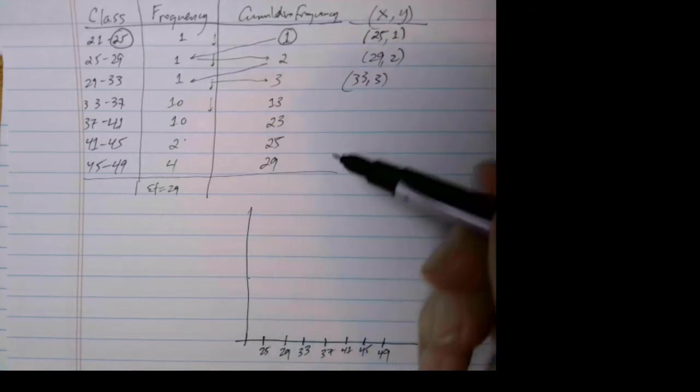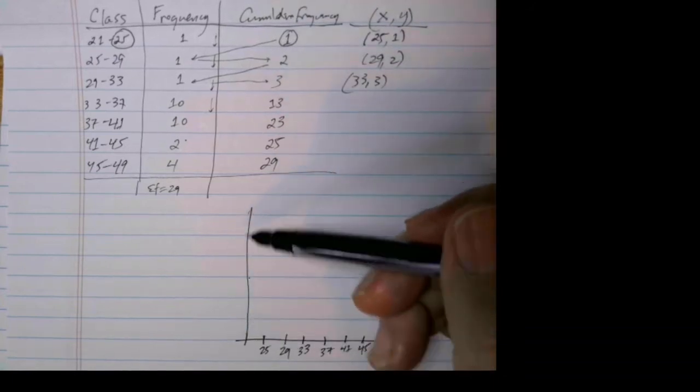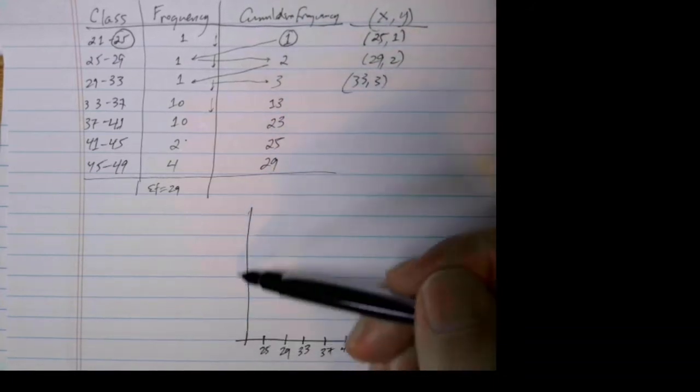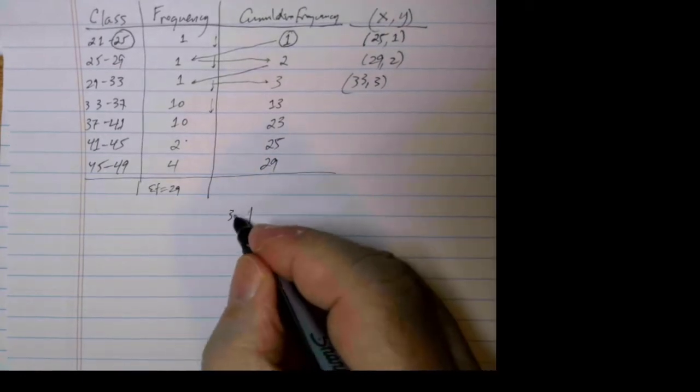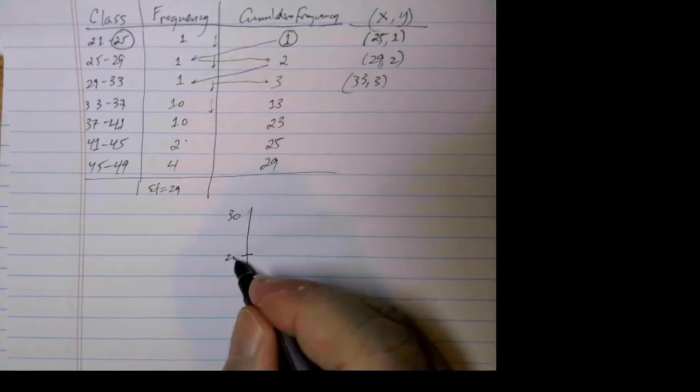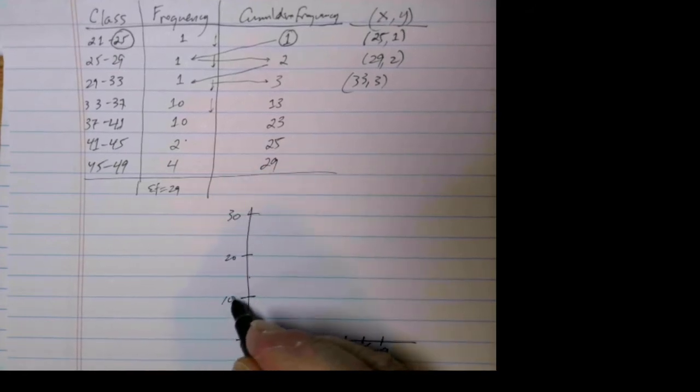Okay, and then I'm going to need to put the y values, the cumulative frequencies here, and those are going to go up to 29. So let's see, I'm going to put 30 right there, which will make that 20, 10, and so on.